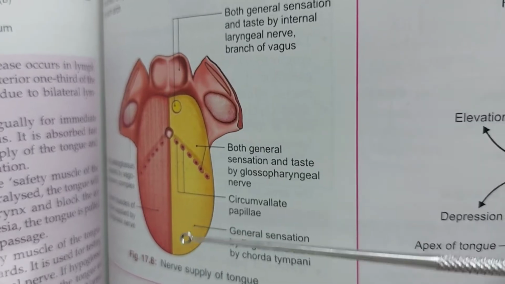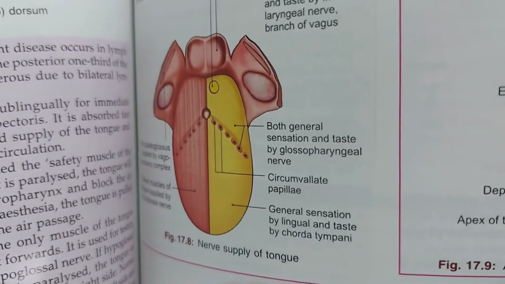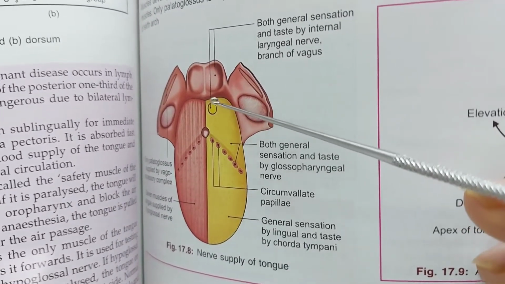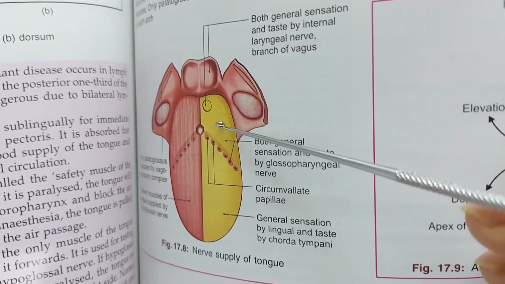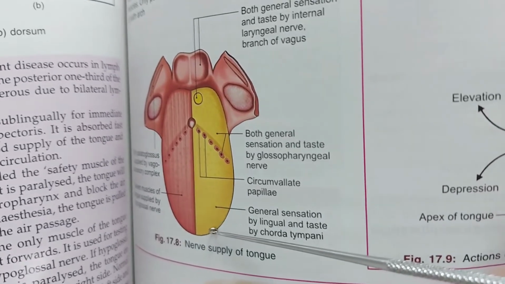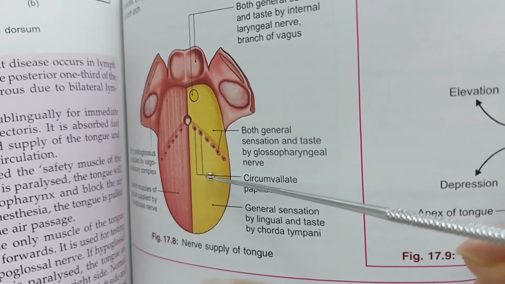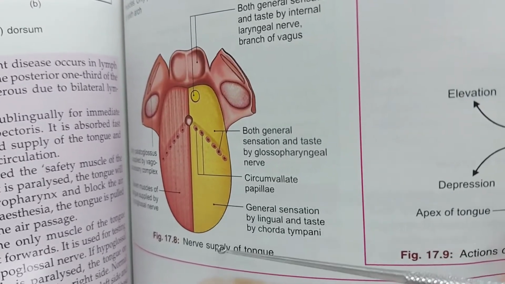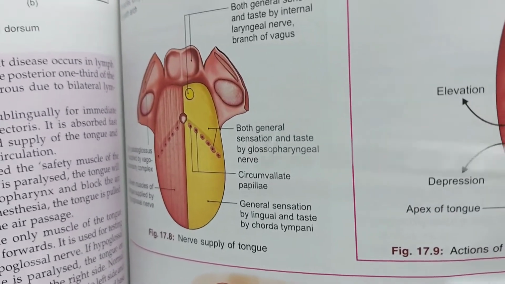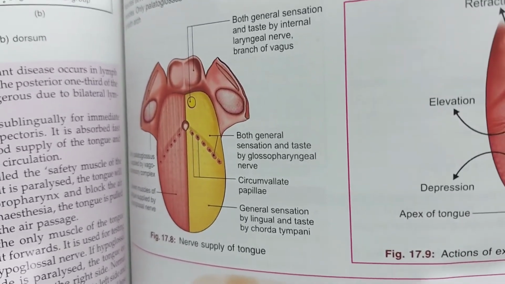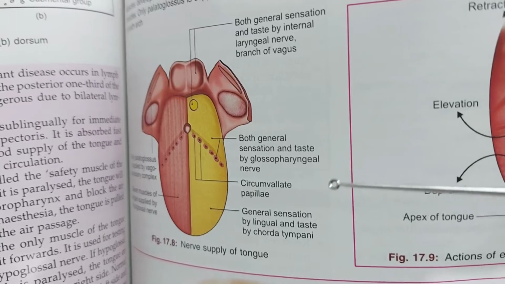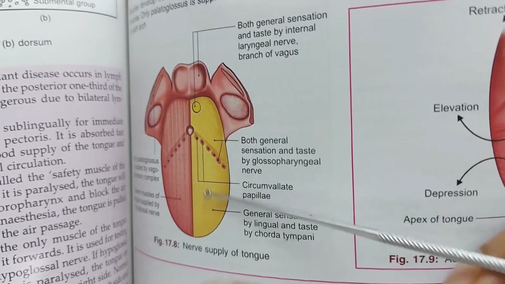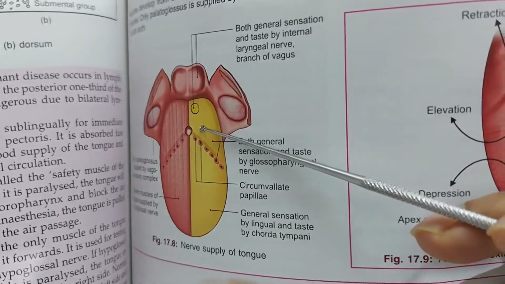And the special sense, that is the taste sense, is also carried by the same nerves in this posterior most part by the vagus, here from the glossopharyngeal nerve, and the anterior part, the special sense, that means taste sensation, is carried by the chorda tympani nerve. It is the branch of the facial nerve. So the nerve supply is very important, and you have to memorize all the parts of the nerve from the motor to the sensory, general sensory, and the special sensory nerve.